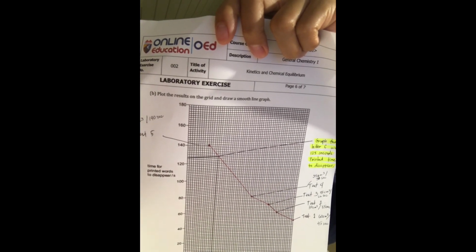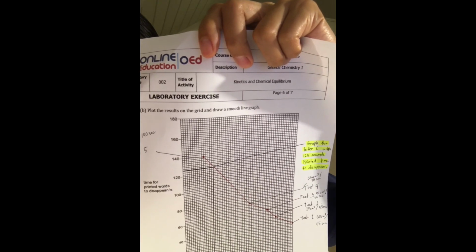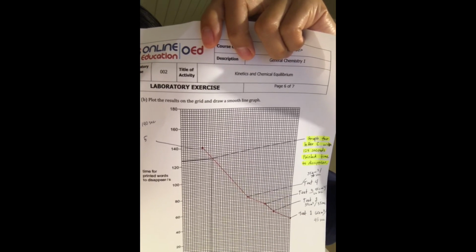And then on letter D, in which test was the rate of reaction greatest? Explain why the rate of reaction was greatest in this test.